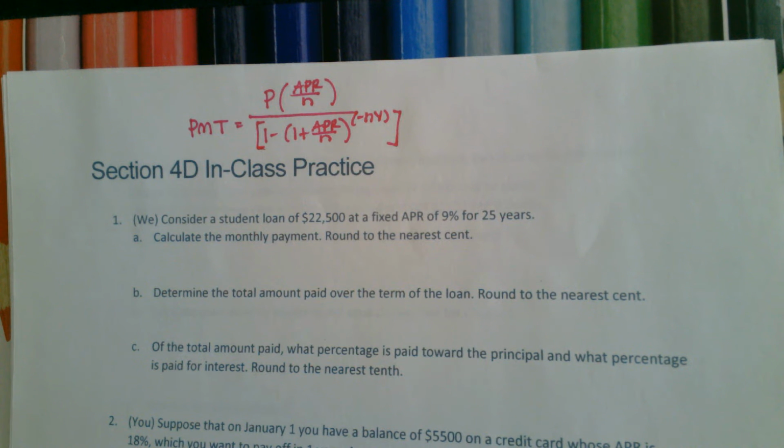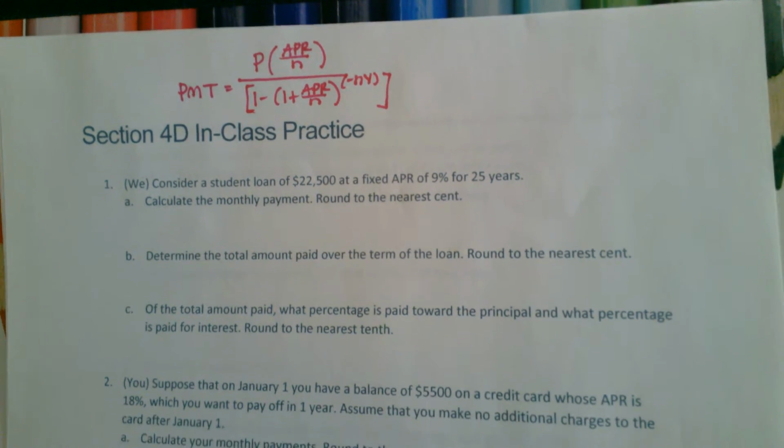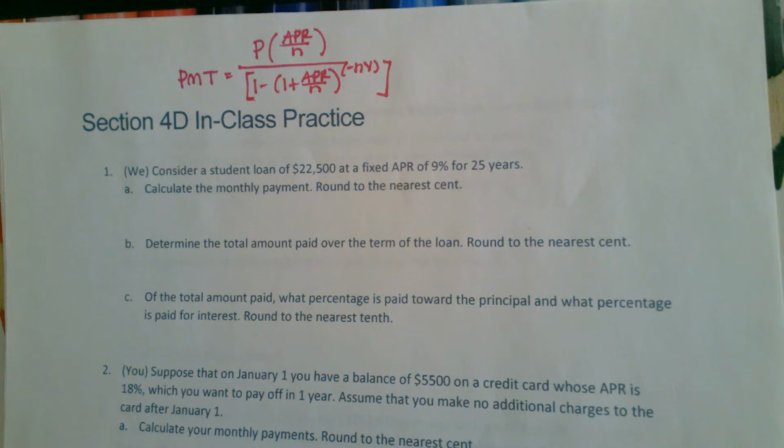But there are different nuances of a loan that we'll talk about in this section. So for number 1, consider a student loan of $22,500 at a fixed APR of 9% for 25 years. Calculate the monthly payment and round to the nearest cent.